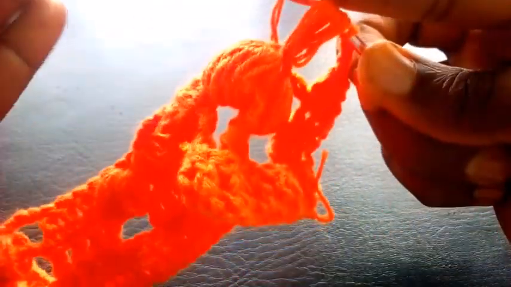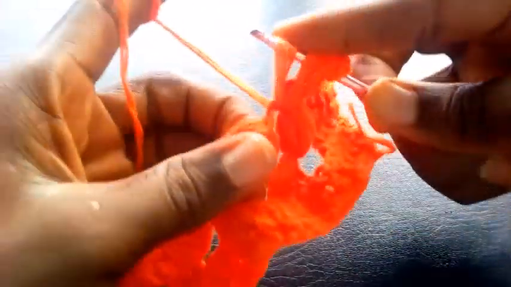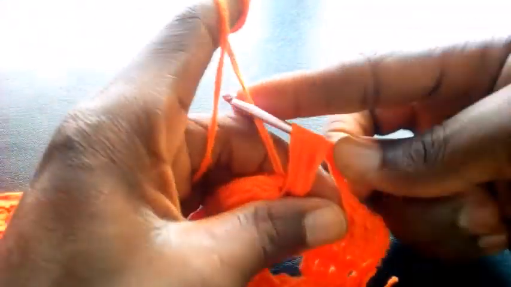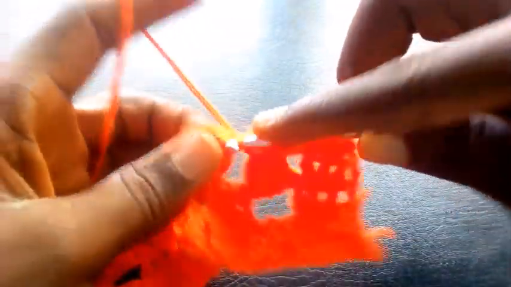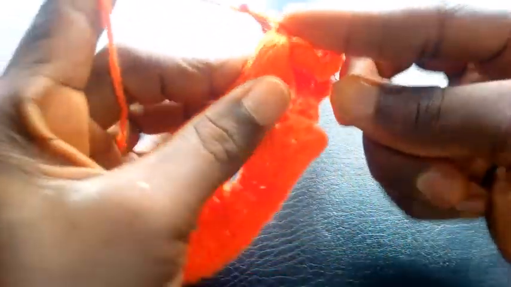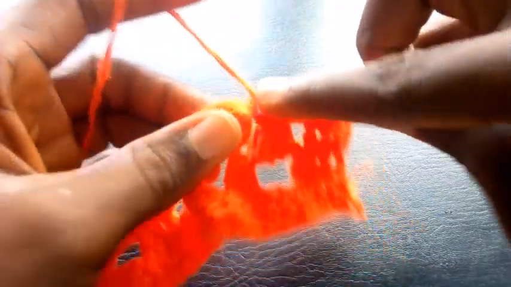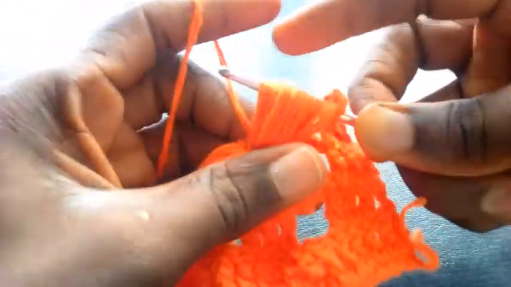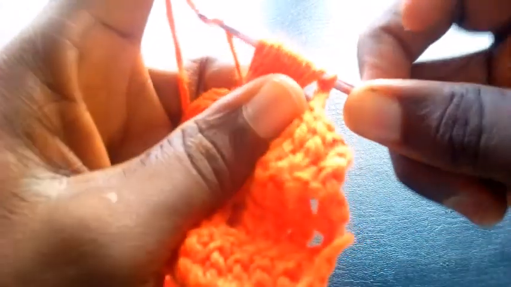That's 2. 3. 4. 5. 6. And 7. So right now I'm going to pull it out.